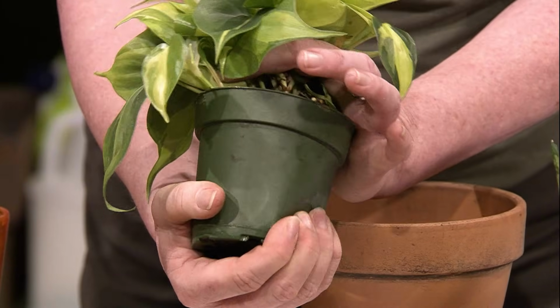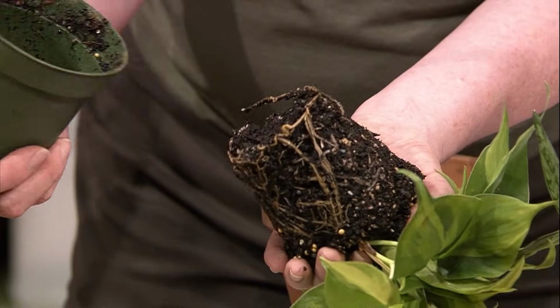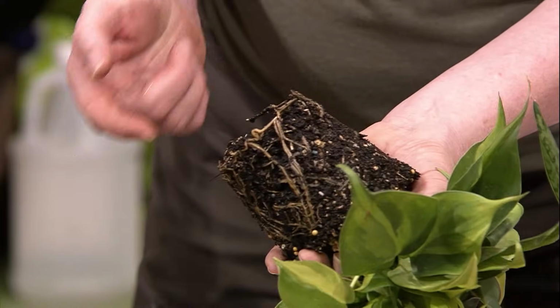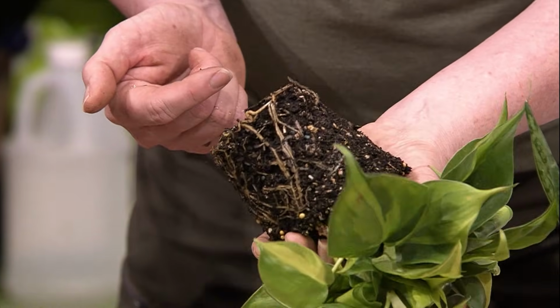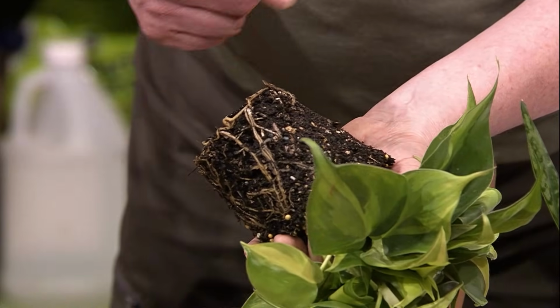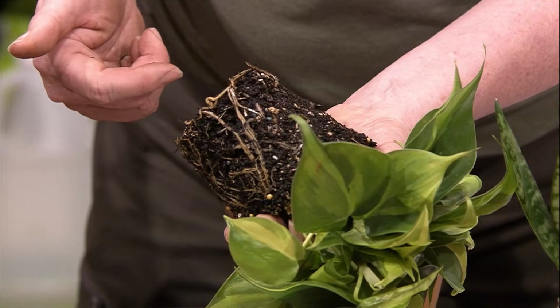Since this is a plastic pot, I can give it a little squeeze. Squeeze it, and it comes right out. Look at that, it's easy enough. And then you can see the roots. So what do you think about those roots? These are nice, healthy roots, but they are not filling up the soil. I see the roots, but they're not packed.